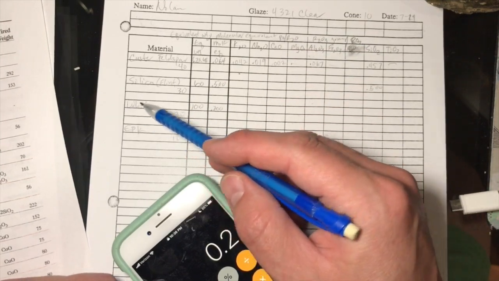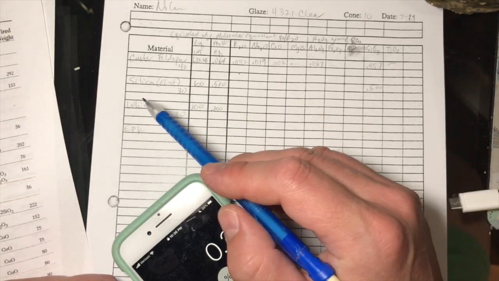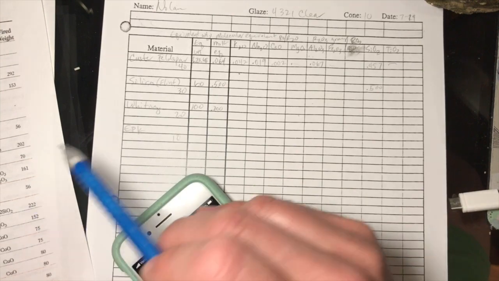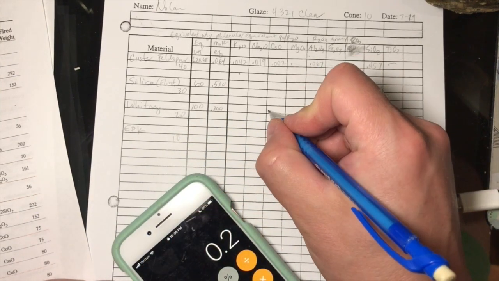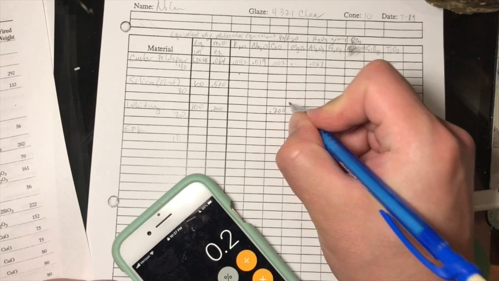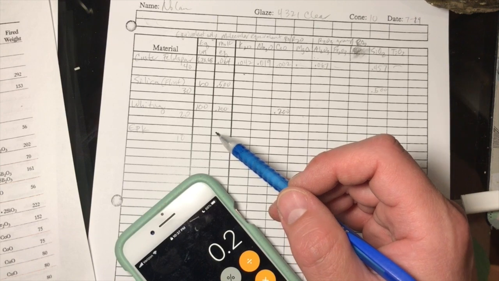If there was more than one of each of the things in here, we could times it by whatever that is, but there's just one whiting. So calcium carbonate is 1, so we'll just times that to the calcium, 0.200, okay?